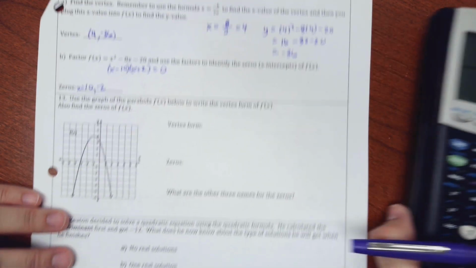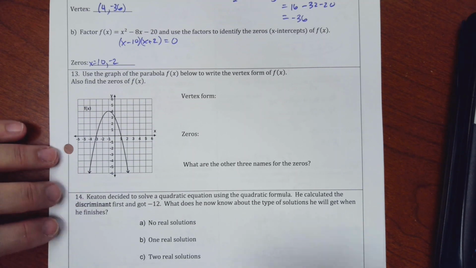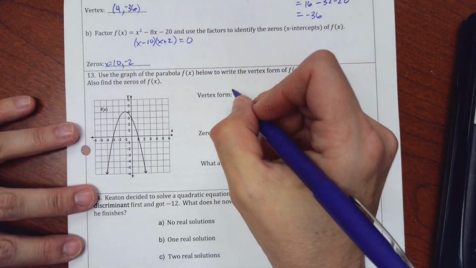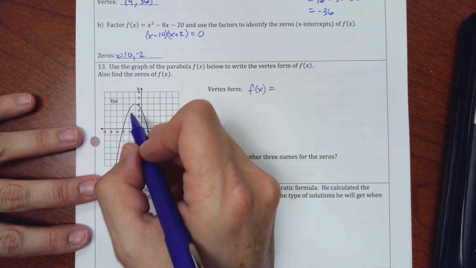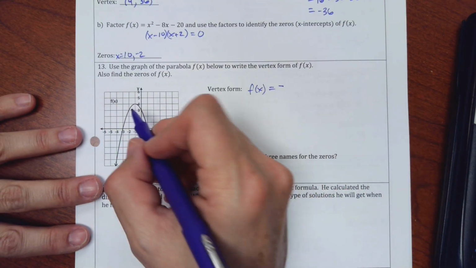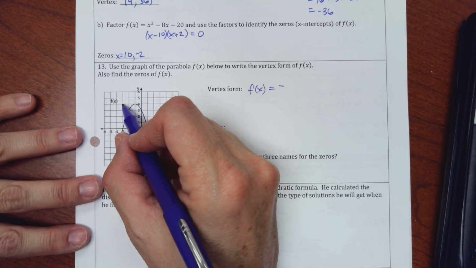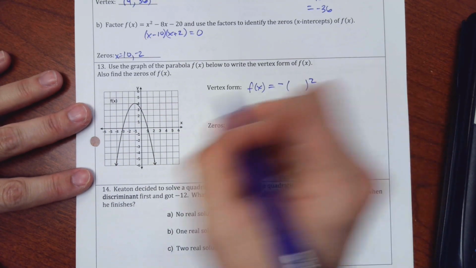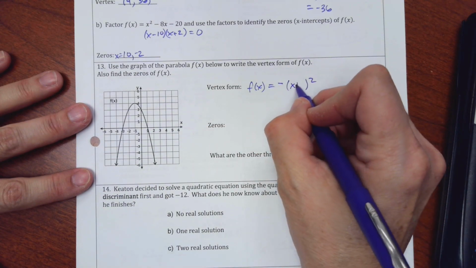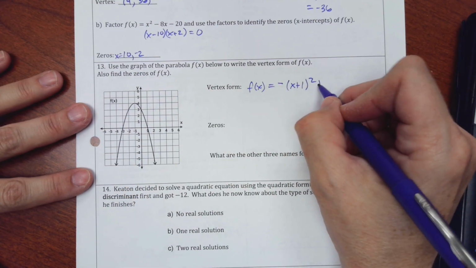Okay. All right, use the graph of this parabola to write the vertex form. So we want, I guess it's called f of x. It's upside down, so I'm going to need a negative. The pattern is 1, 1, 2, 4, so there's no stretch or shrink. Let's see, let's move to the left one. So x plus 1 and up 4.